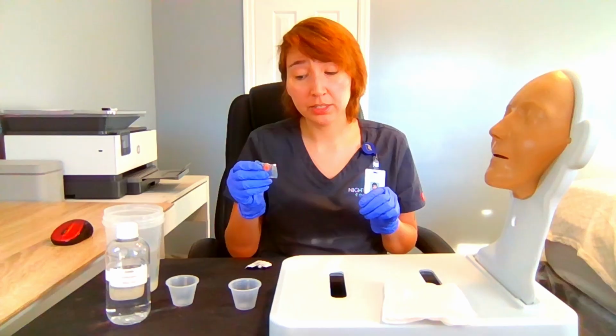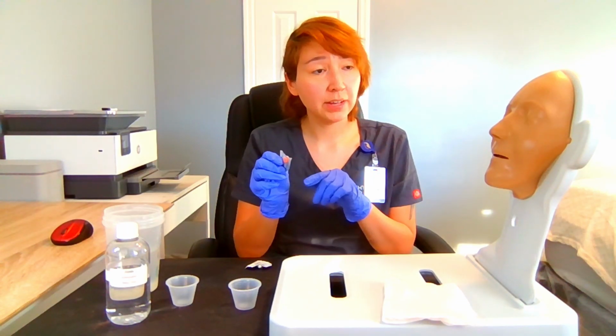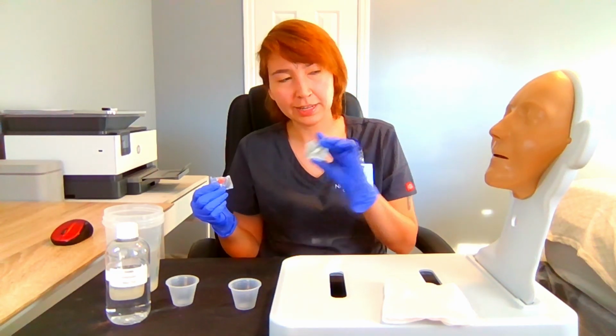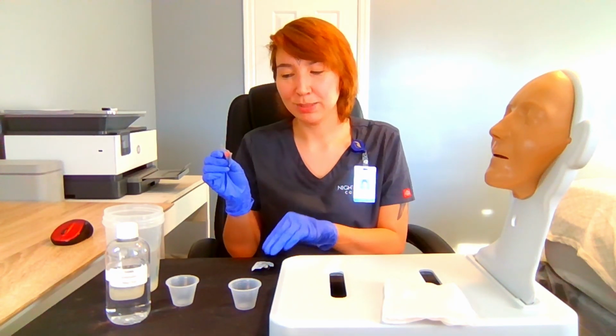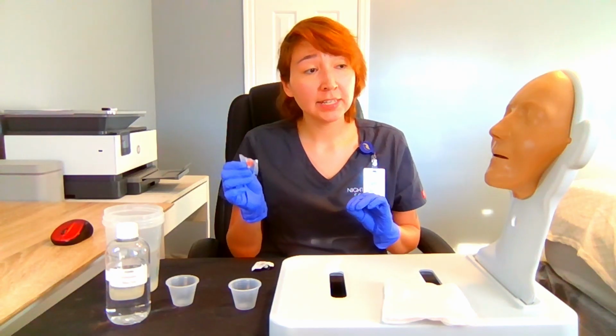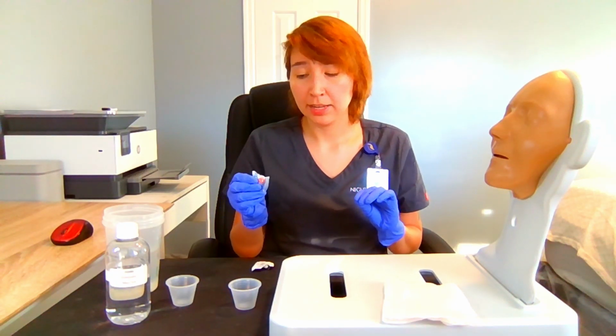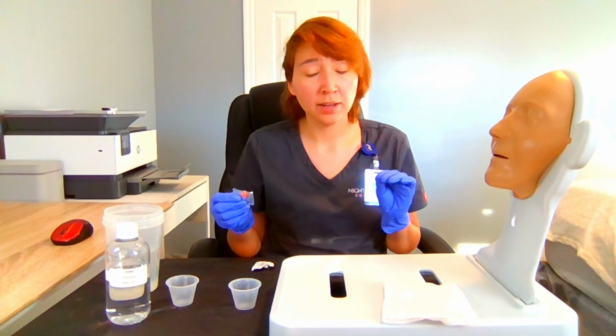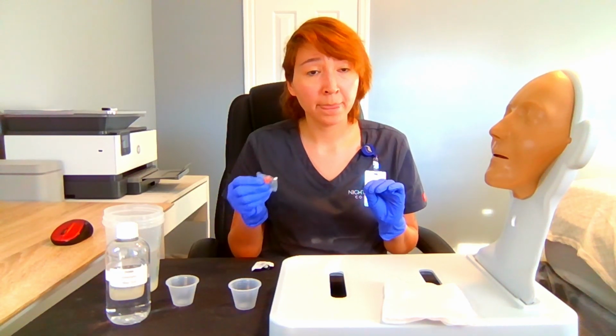The next one is ferrous sulfate. This is a 65 milligram tablet. Tablet. Last one was a capsule. Tablet. This is an iron supplement. It helps prevent or treat iron deficiency anemia.